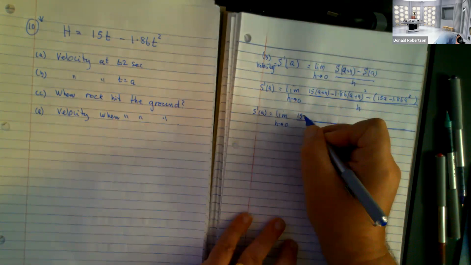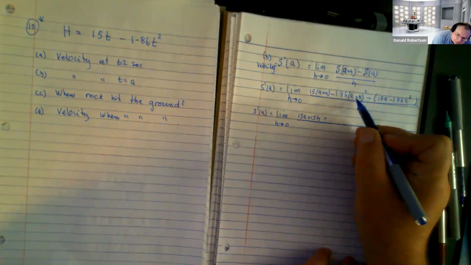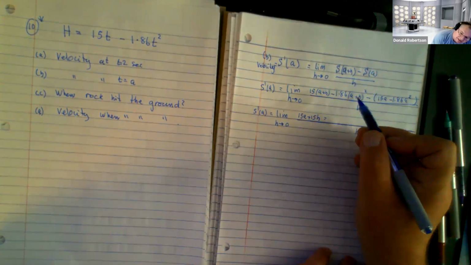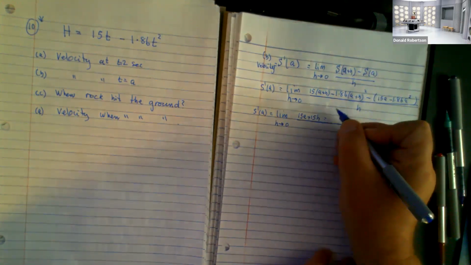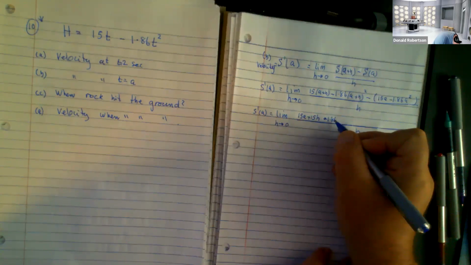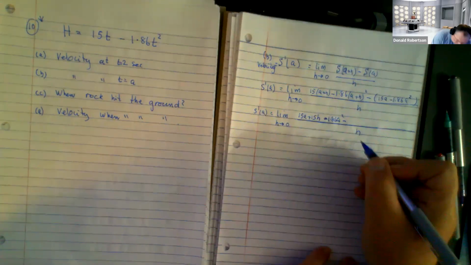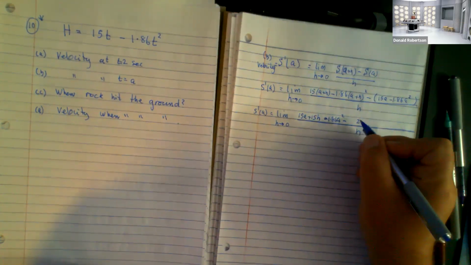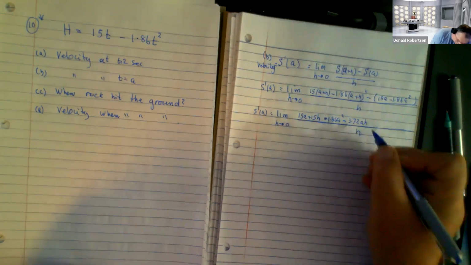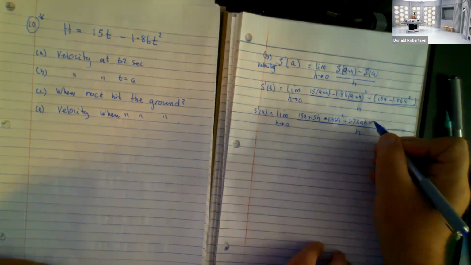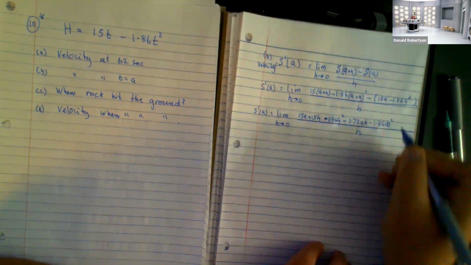Distribute 15A plus 15H. If you square A plus H, you get an A squared, a 2AH, and an H squared. So minus then 1.86 A squared. 2 AHs in that gets you negative 3.72 AHs. And then you get negative 1.86 H squared at the end.